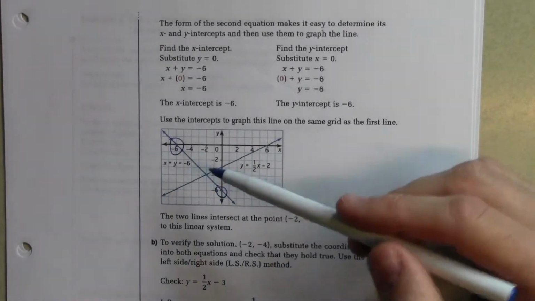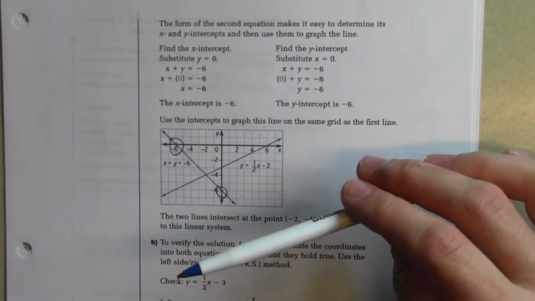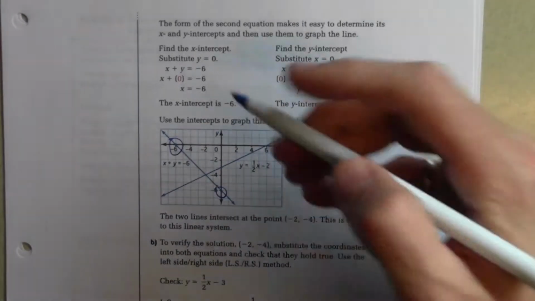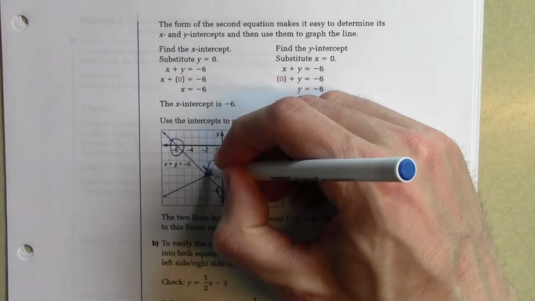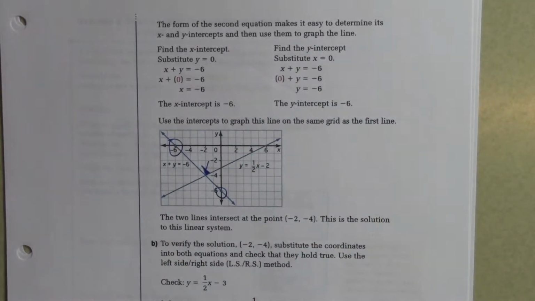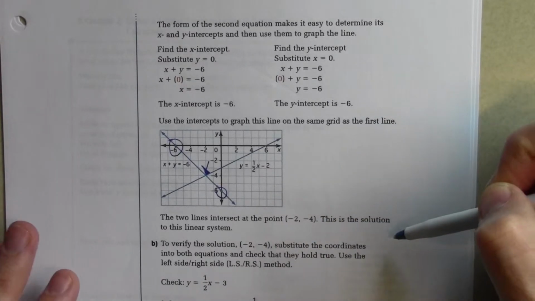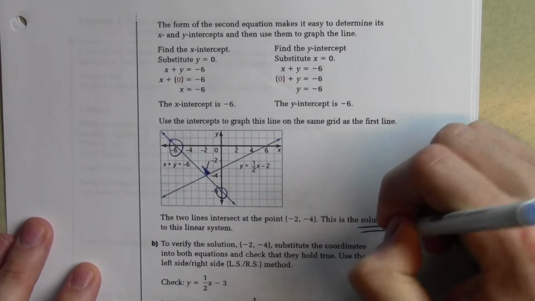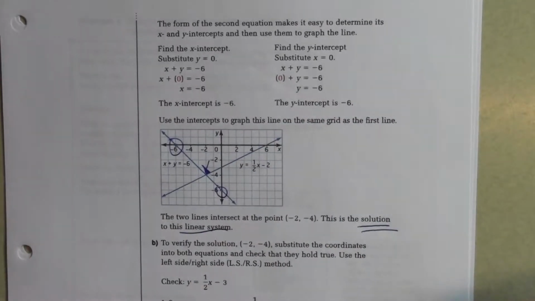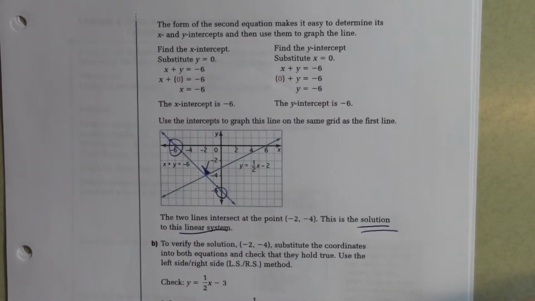And you can clearly see then that these are two separate lines that intersect at one point, right here. The two lines intersect at point -2, -4. This is the solution to the linear system. So it's where they intersect. All right? So you know how you were doing that to see what point they would meet at?